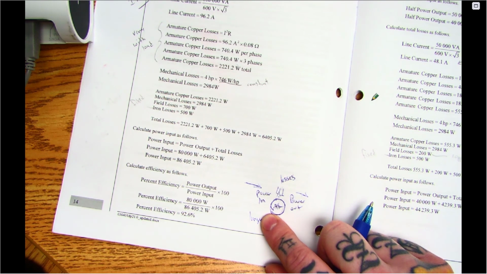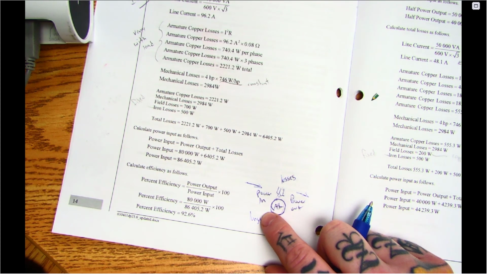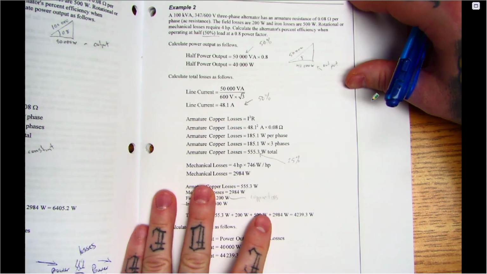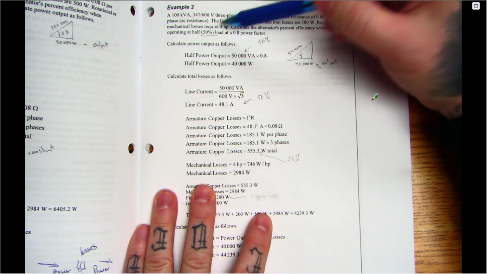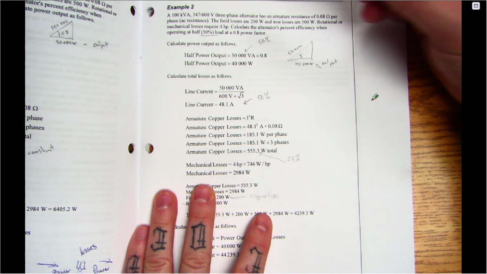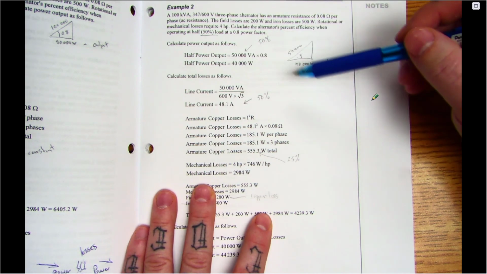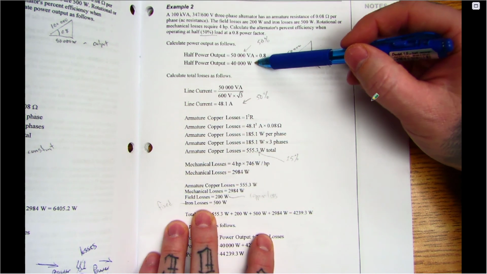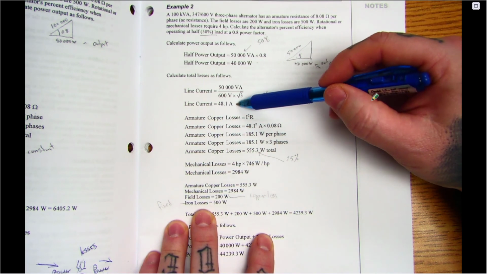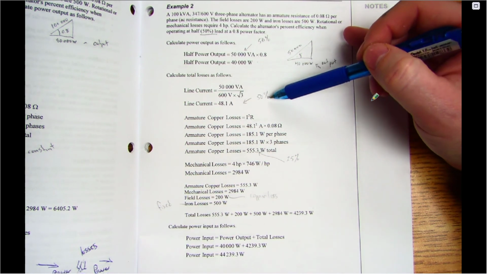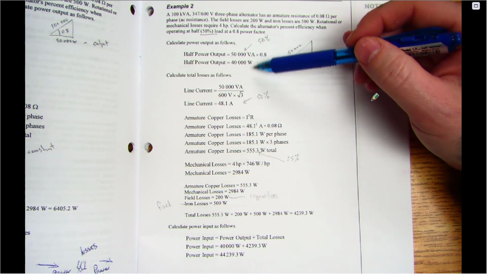Okay, which is decent efficient, especially for something with moving parts. The second example is very similar, but they went at 50% load. So the first thing they did was just half that VA because we're at 50% load, so we got 50% of the VA. Okay, then we still found our wattage, again, which is half. This line current, again, half of that because we halved our VA.